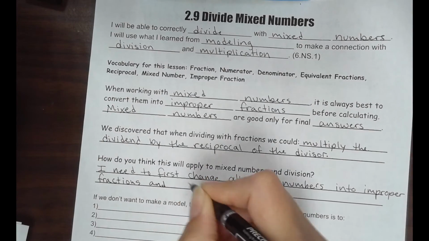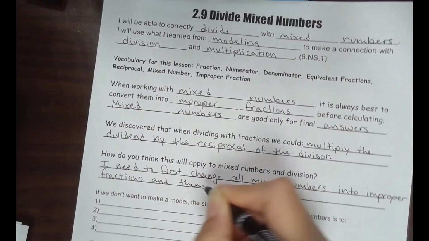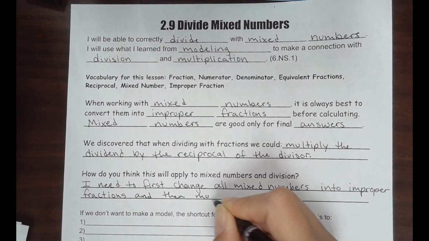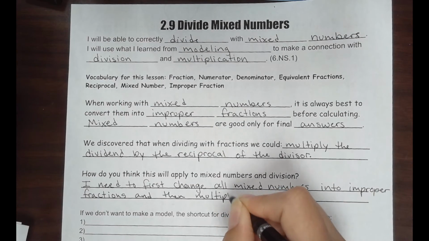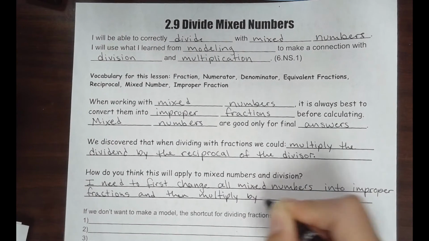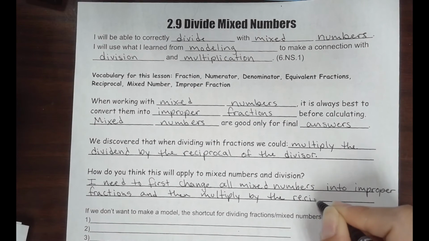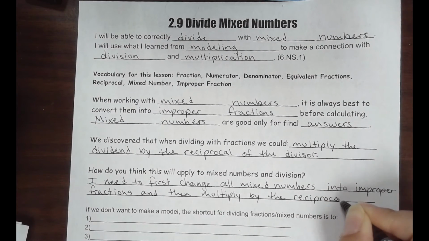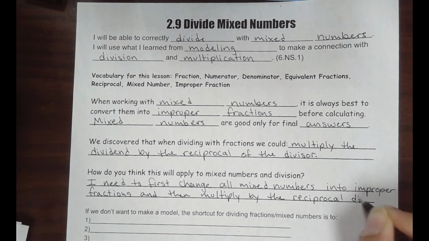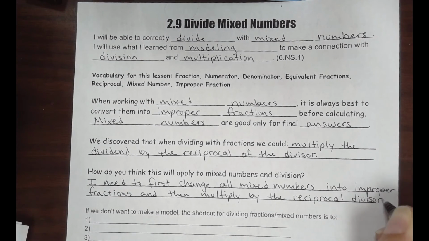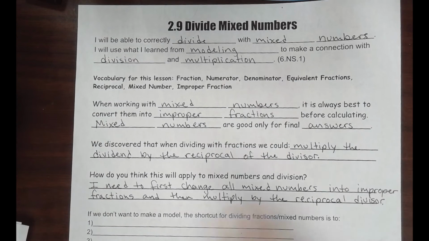And then multiply by the reciprocal of the divisor. So let's go ahead and put that down here.